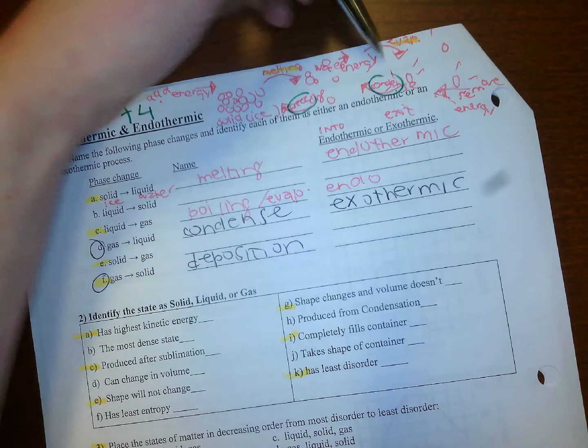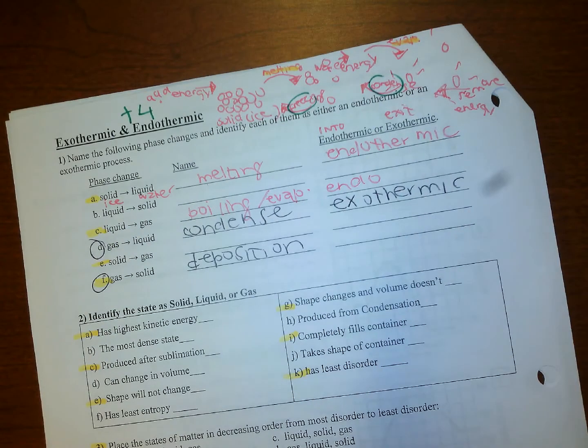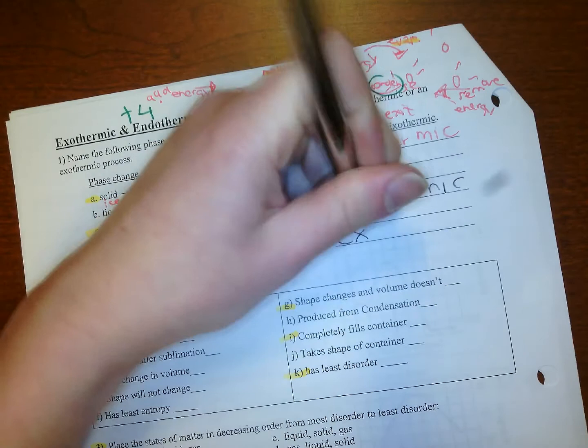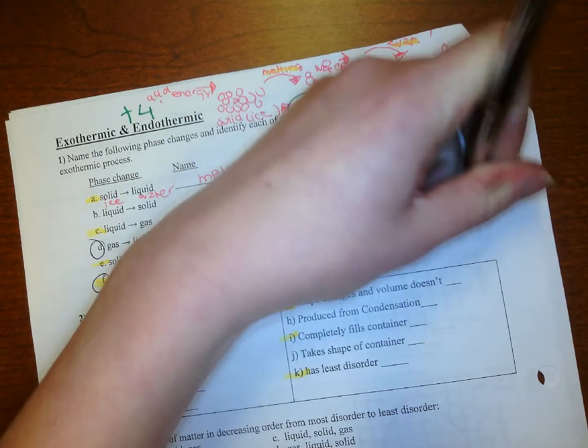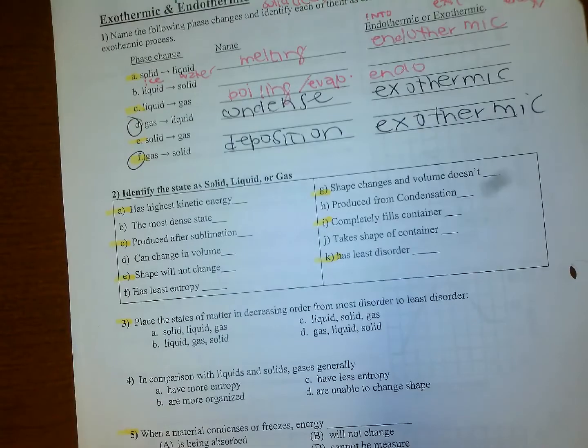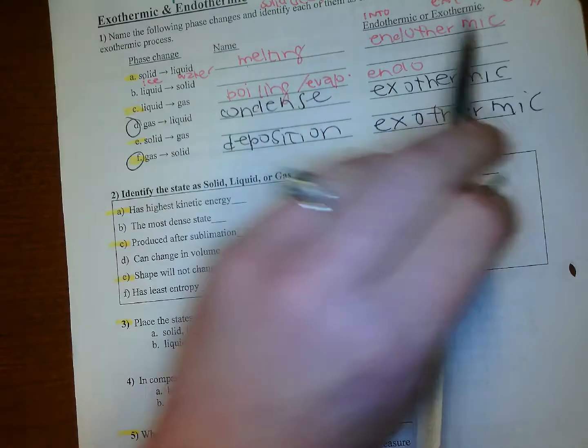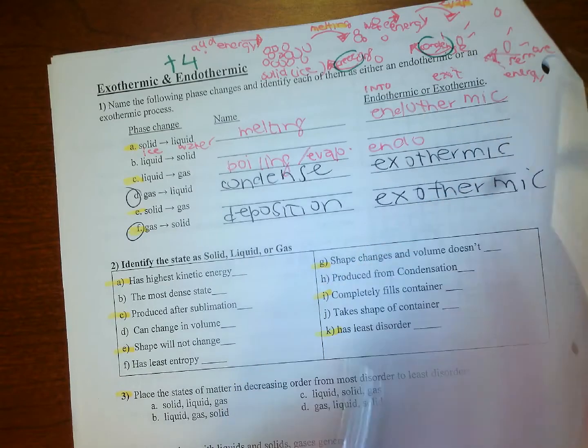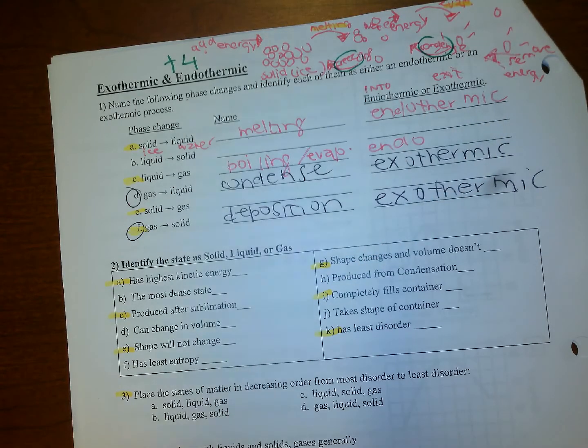But once again, it's just skipping this step here of liquid, but you can see again it's removing energy. So that is exothermic, because the energy is going to exit. Exothermic. All right. So let's continue on. Has the highest kinetic energy. So we can see our little picture up there, our gas jumping around. They are very energetic, those gas molecules. So that is a gas.